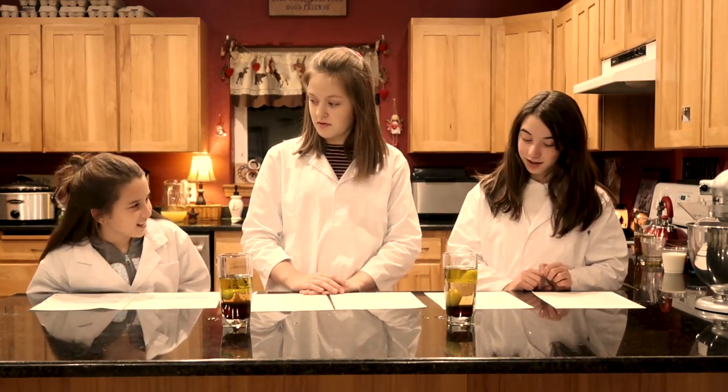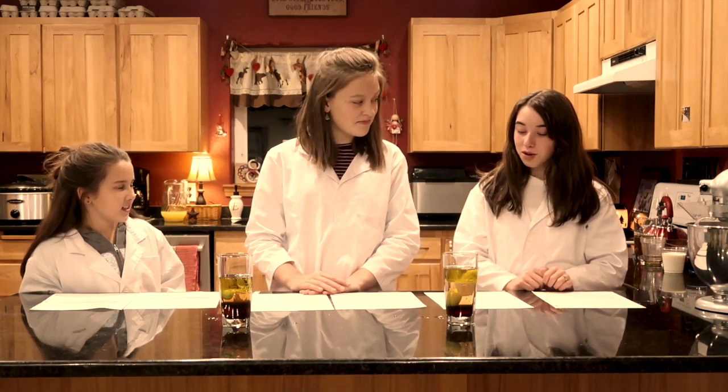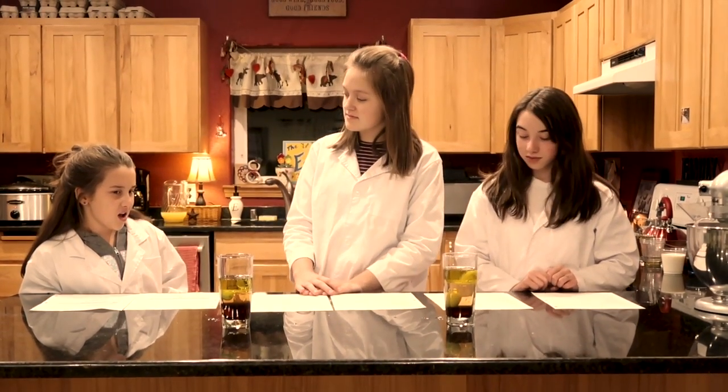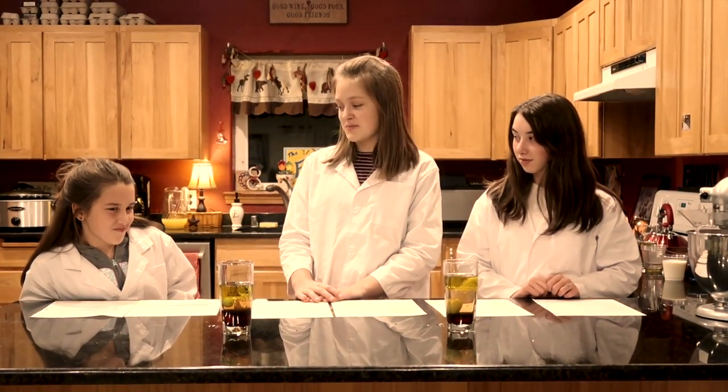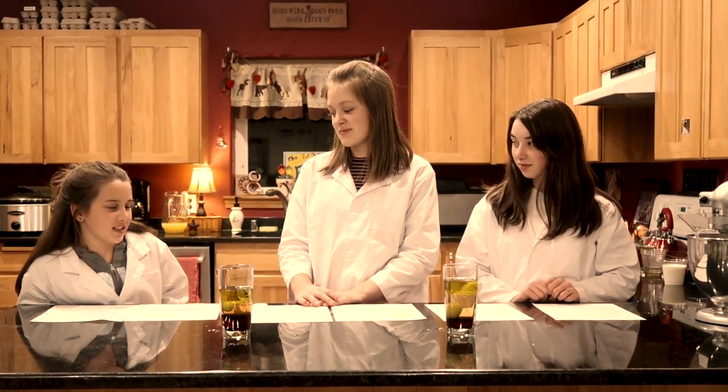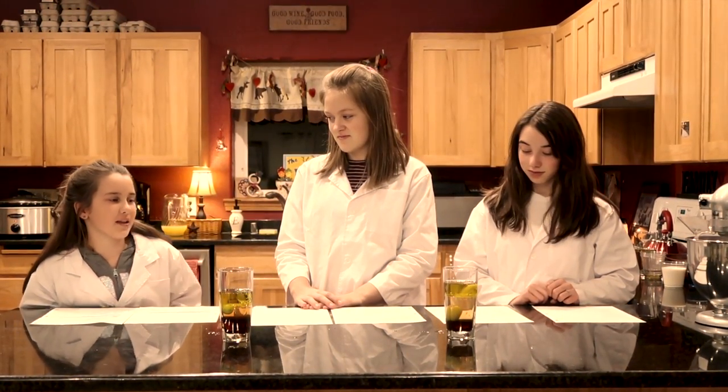So Lily, which had the most and least amount of density? The oil had the least density, while the maple syrup had the most density. Correct. That's all the experiment we had today.